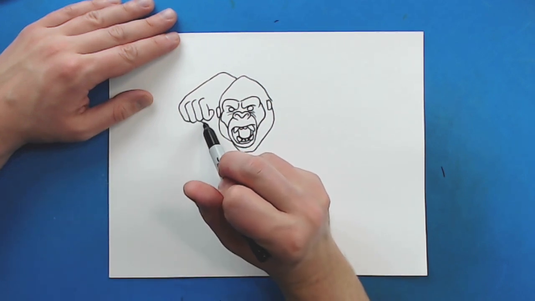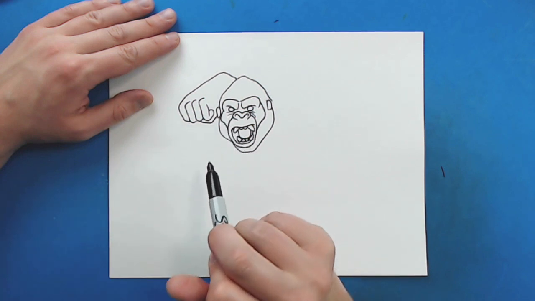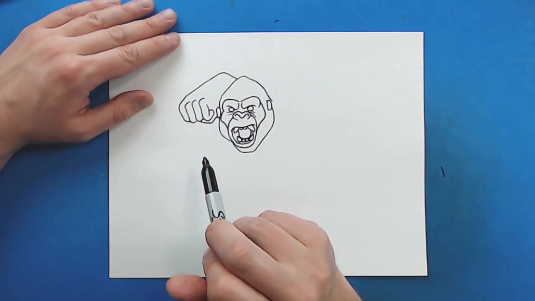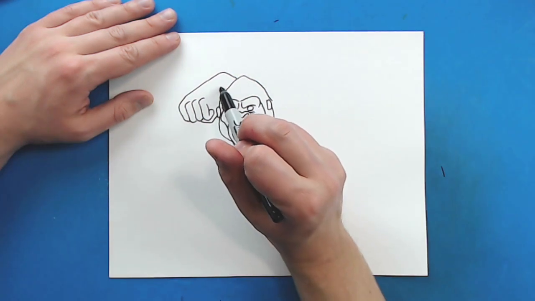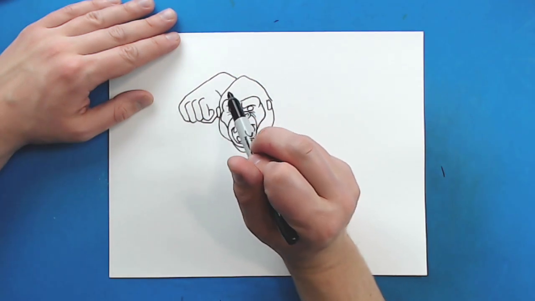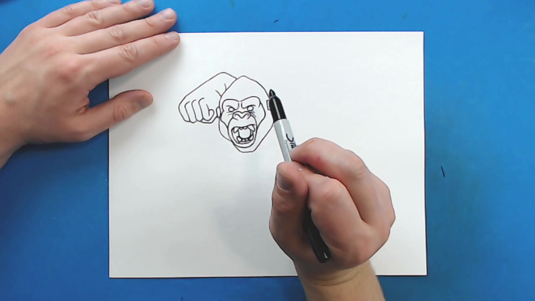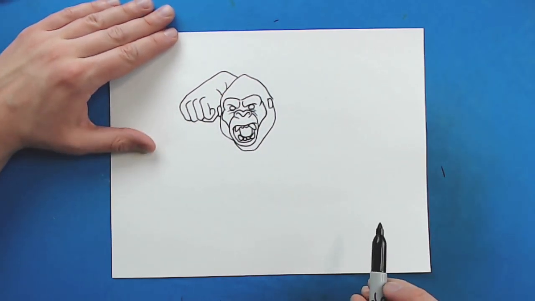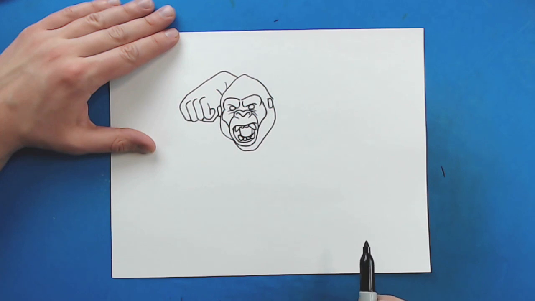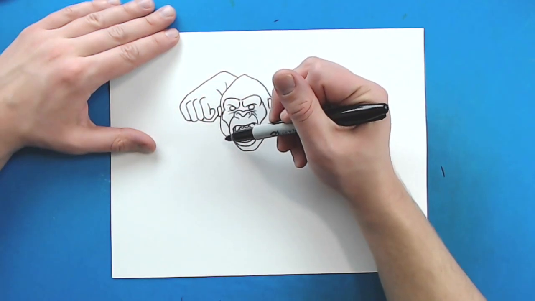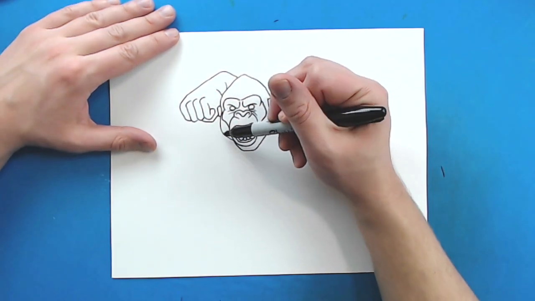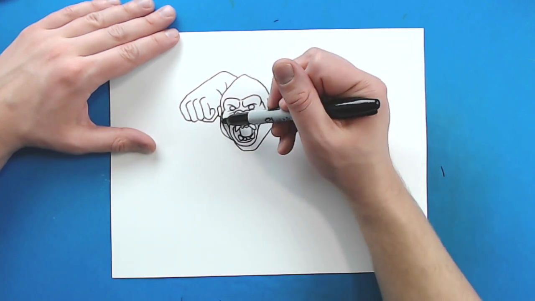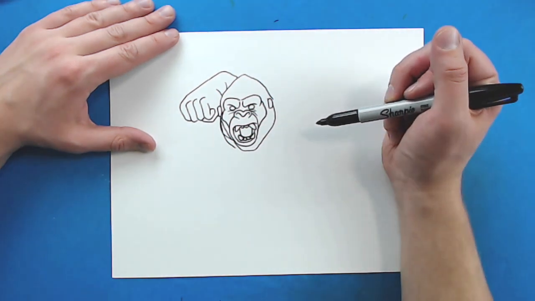Then right here I'm just going to draw a line that's just going to go down and then kind of curve up. And then I'm just going to draw a little bit of a curved line right here, and then another one right there. Then, starting right over here, I'm going to just draw a little line kind of down here. Just kind of show where his face is. Make this kind of part of the arm, make it a little longer.